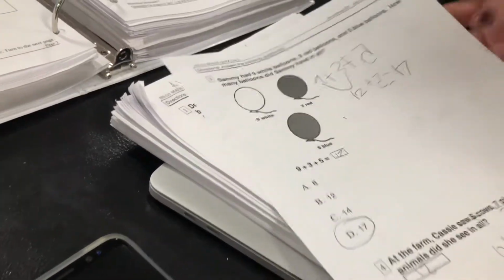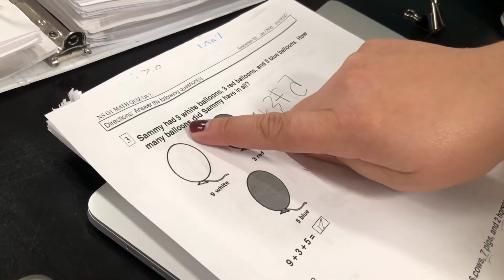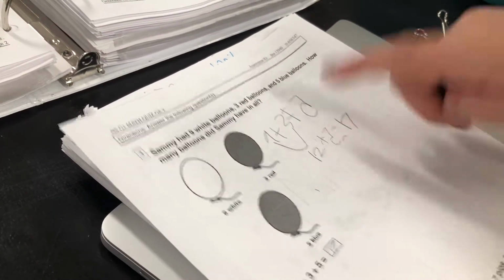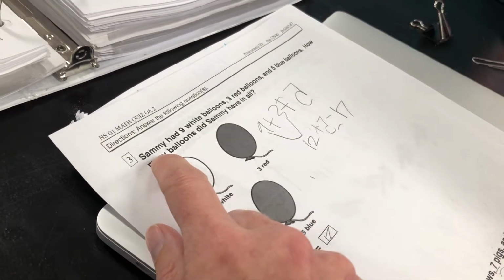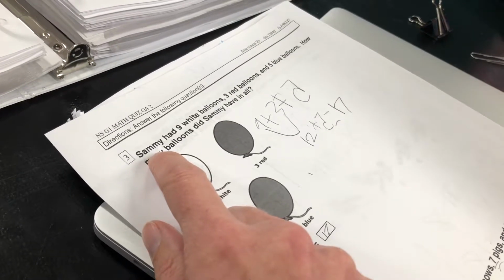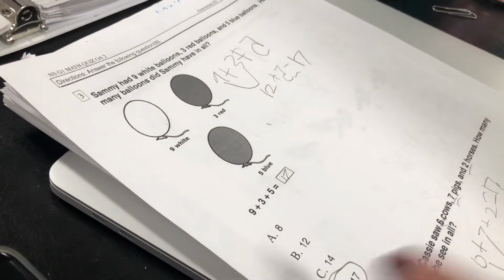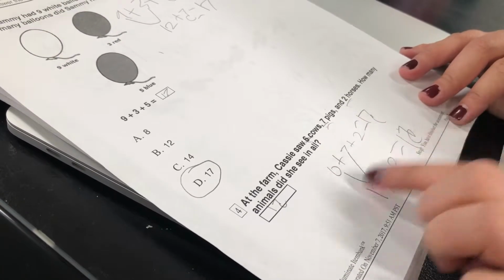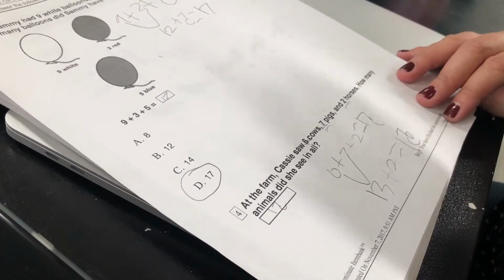Okay. The next one, she did not underline her key numbers or keywords, but she still found the correct numbers, and she knew the correct operation. Yeah, exactly. And again, she didn't disprove these. This one was an open-ended question, so it didn't have anything to disprove, but she did underline her key numbers. The only thing that she was missing was underlining her keywords to indicate the operation.